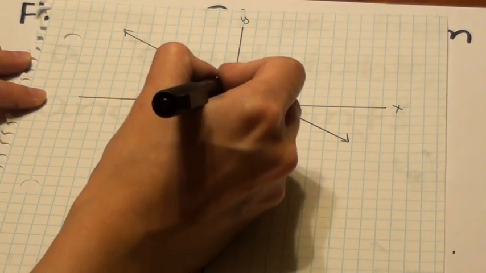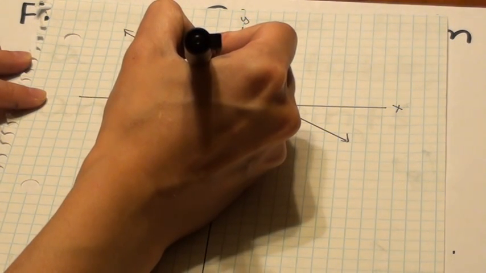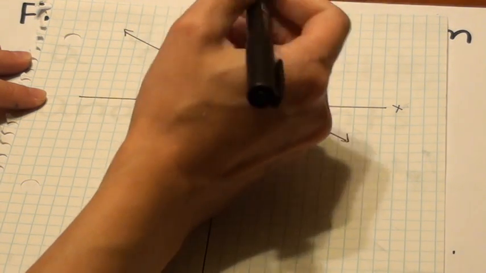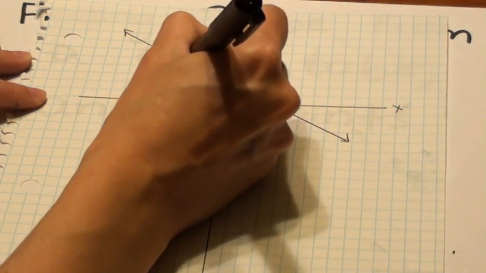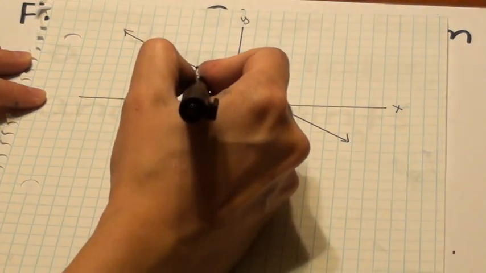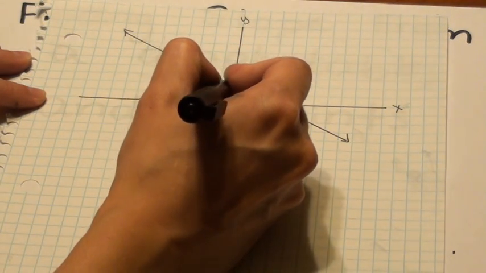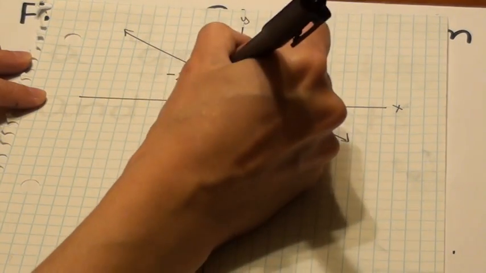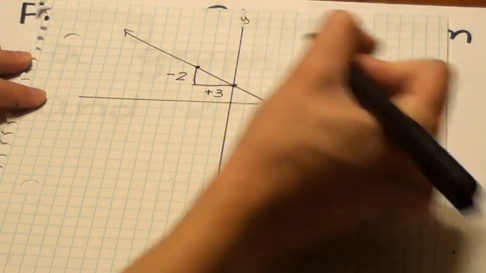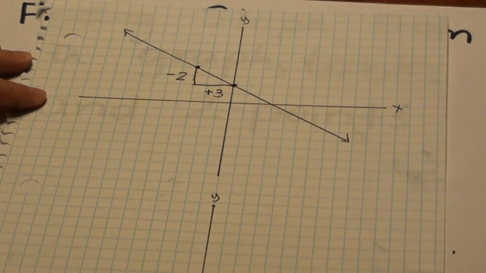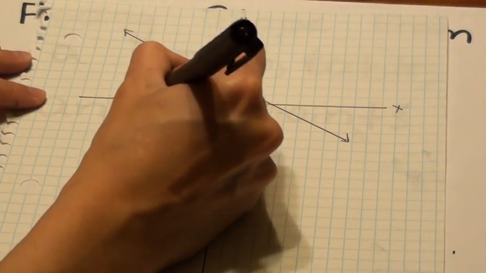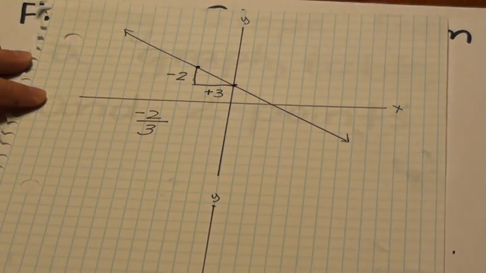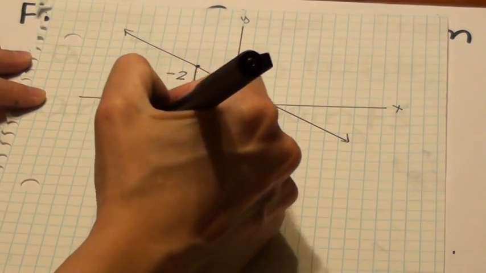Now to get from this point to this point, I'm dropping 2. I'm going down towards the negative. So I'm going to put -2 as my rise, and now I'm running. I'm going in the positive direction, so I have +1, 2, 3. So I plug that into my formula, rise over run, and I have -2 was my rise, my run of 3, and -2/3 can't be simplified, so there's my slope.